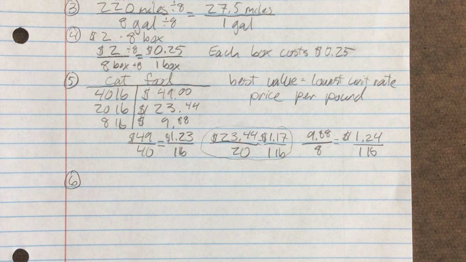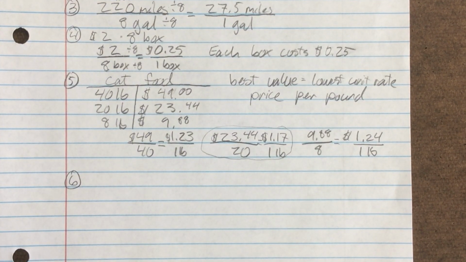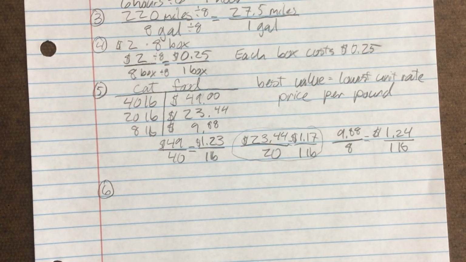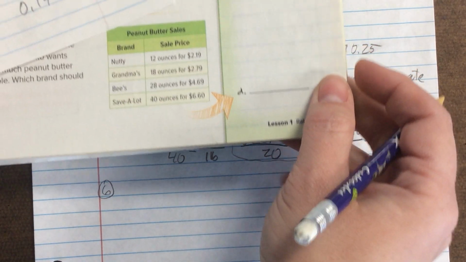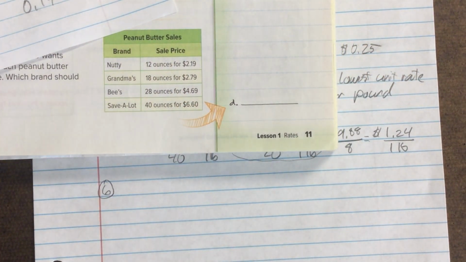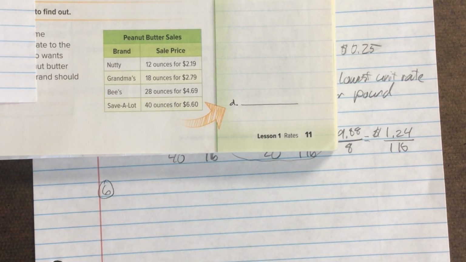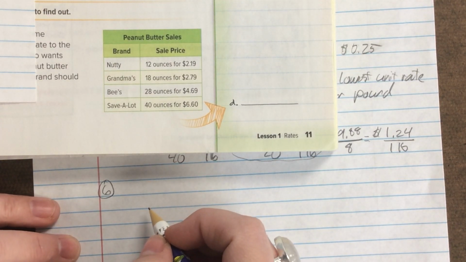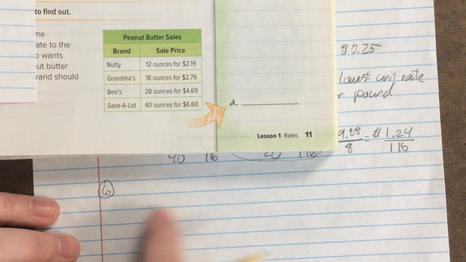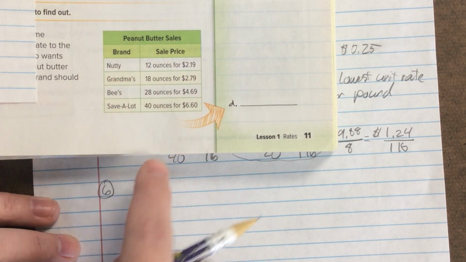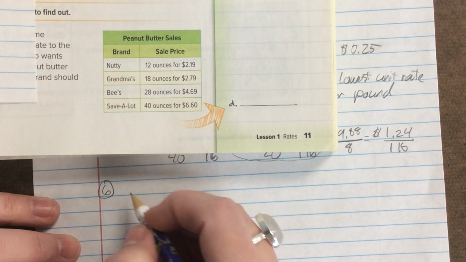Okay, another place they like to do this, we're going to talk about peanut butter. So, I'm just going to show you, there's a chart. I am doing these problems right out of the book. So we're going to use these prices for peanut butter. And again, we want to find out the best value, which means the lowest unit rate. So again, unit rate is price per pound. So we're going to do the price over the pound, and I'm going to write out all 4 fractions we're going to need for this.